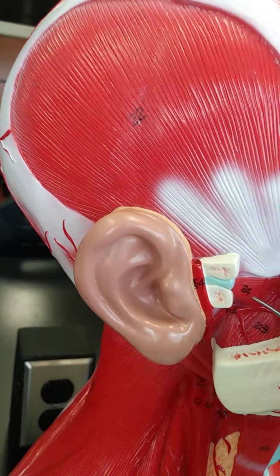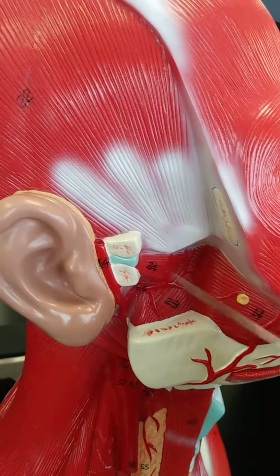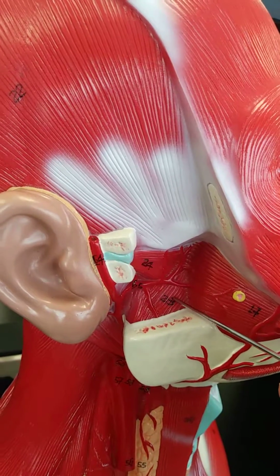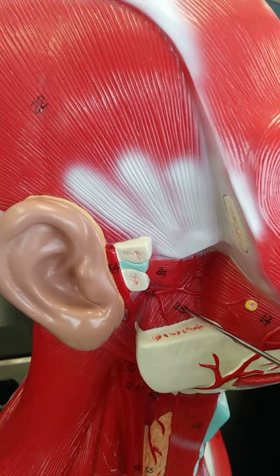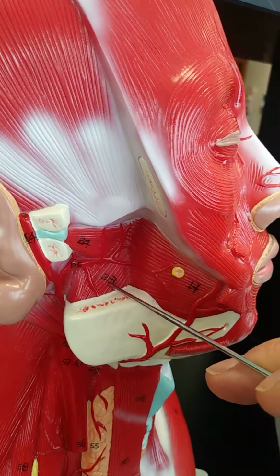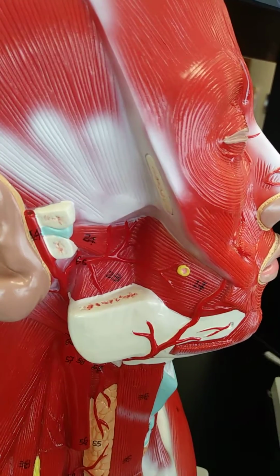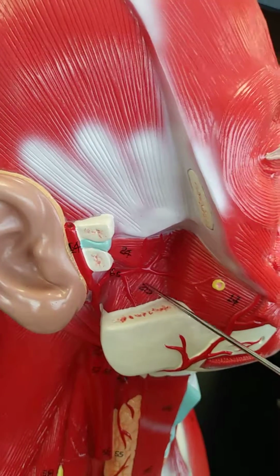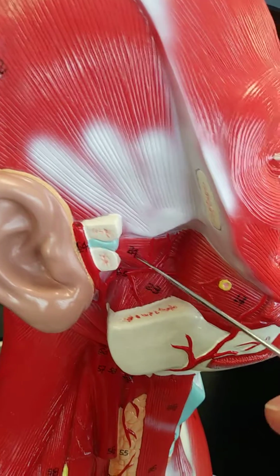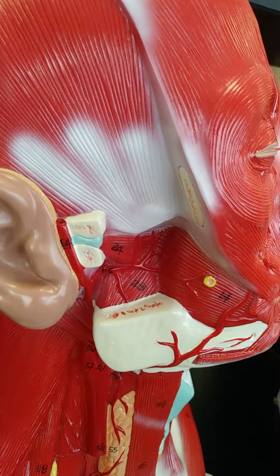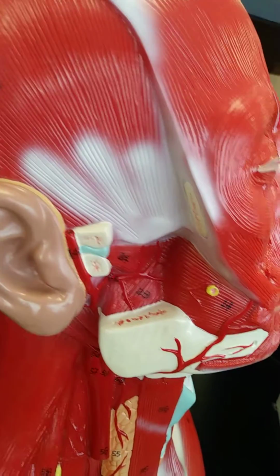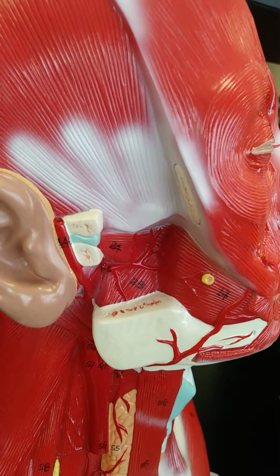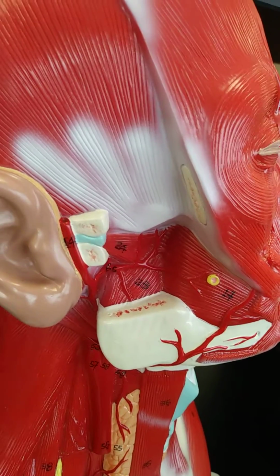Okay, now we have the upper and the lower muscles. The lower one is called the medial pterygoid muscle, and that would help our jaw to be moving right and left. So we have a medial pterygoid, and if we have a medial, we must have a lateral. So this is the lateral pterygoid muscle. Please keep in mind pterygoid starts with a P, while the P is silent.